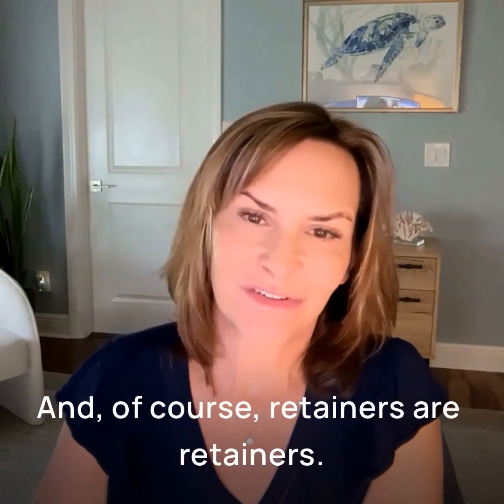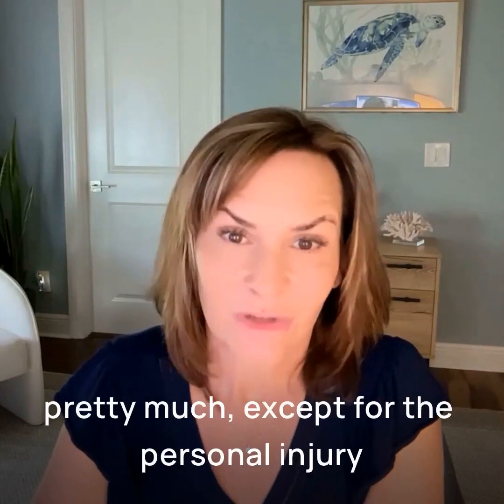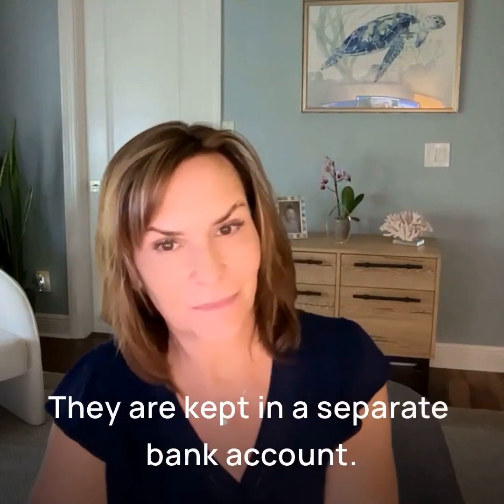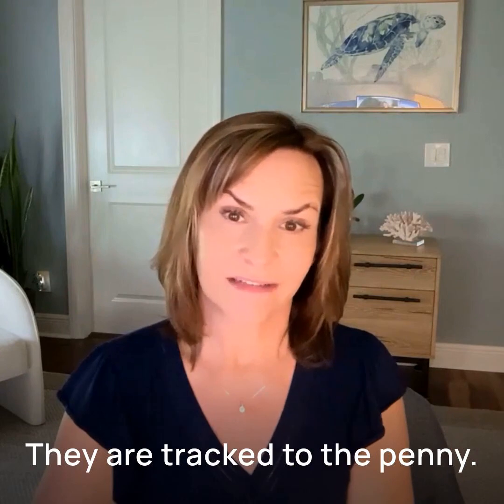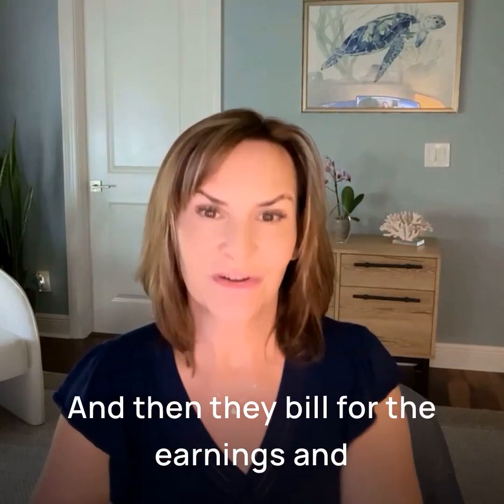And then of course, retainers are retainers. You'll see that in pretty much all the law firms, except for the personal injury, and those are just upfront deposits, and they are kept in a separate bank account. They are tracked to the penny. That money never is theirs until they've earned it. And then they bill for the earnings, and that's when the money gets moved over. So always know that piece.